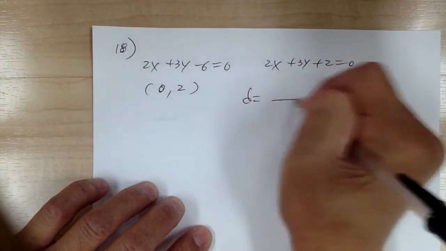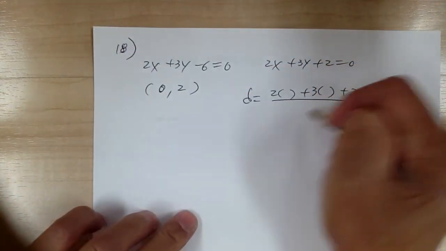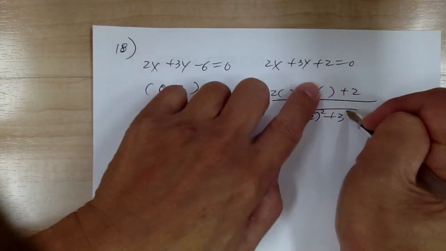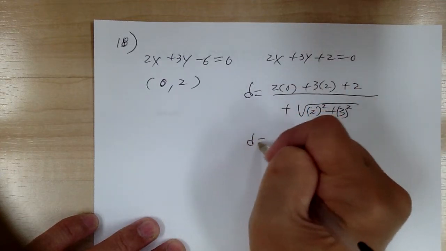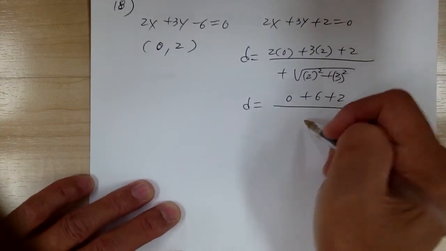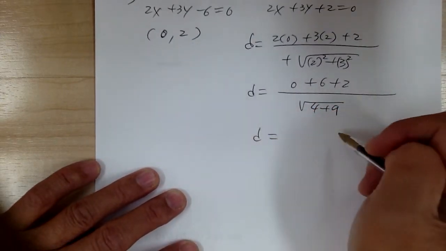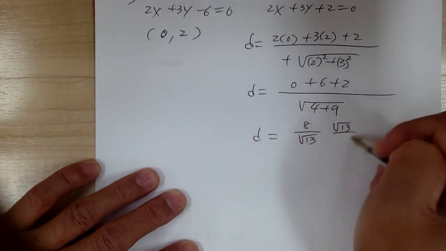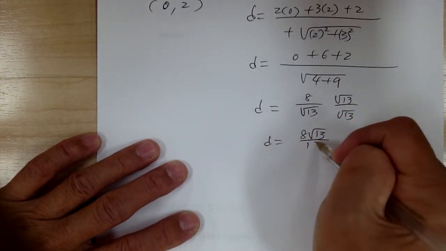So your distance formula is |2(x) + 3(y) + 2| over the square root of 2 squared plus 3 squared, right? So put a point in here. Again, everything is very quick after you do it for a while. So you got |0 + 6 + 2| over the square root of 4 plus 9. So distance equal to 8 over square root of 13. You simplify. So distance equal to 8 square root of 13 over 13.